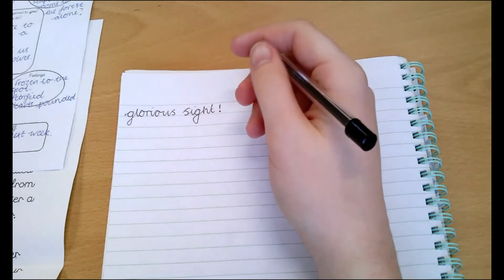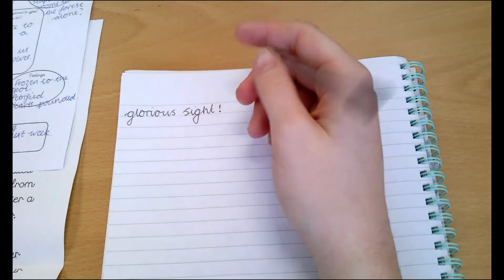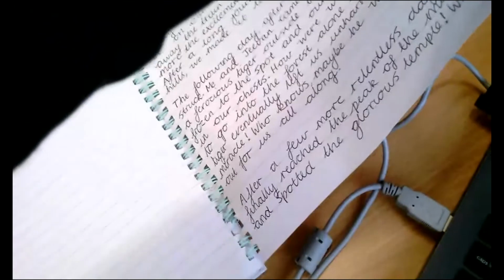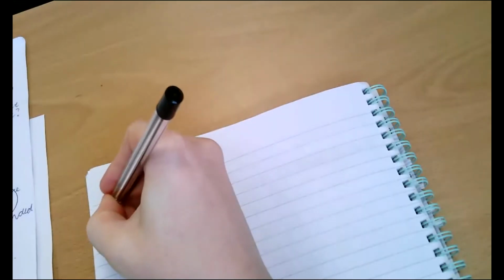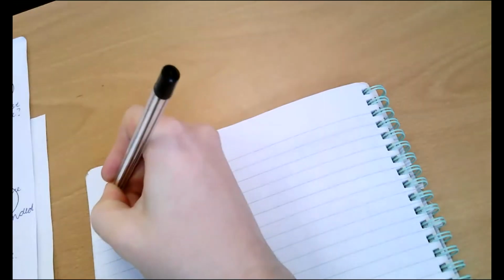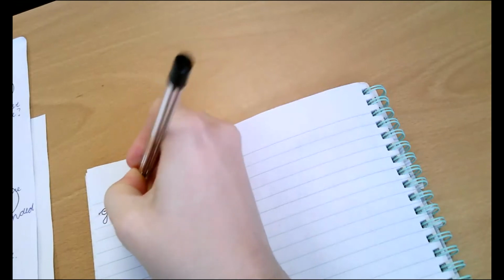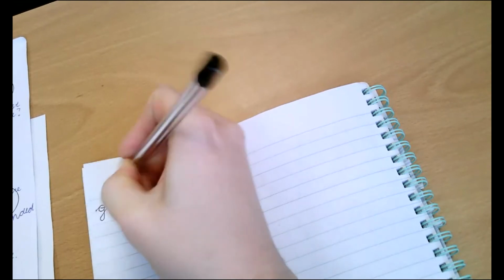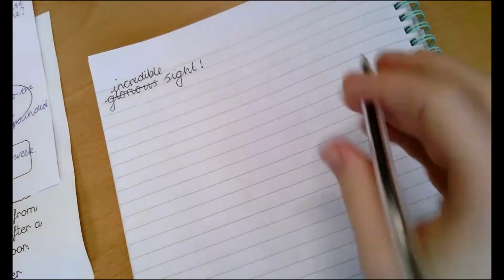In fact, I've just realised what I've done. I've used the same words twice, haven't I? Because I've said we spotted the glorious temple, and then I said what a glorious sight. So I'm just going to change that word. Okay, I'm going to change it to incredible, because I don't really want to be repeating the same word over and over again. That doesn't make great writing. Okay, so you can see I've realised that I made a bit of a mistake. I've just crossed it out and I've changed it.